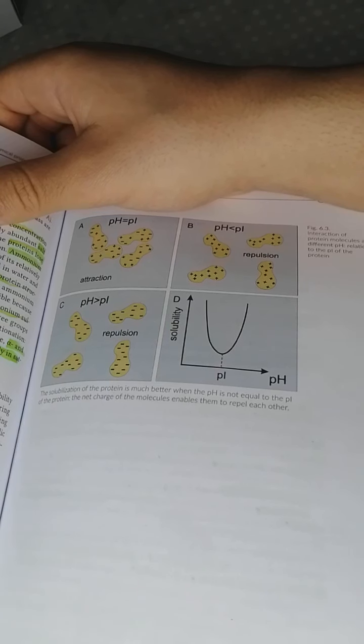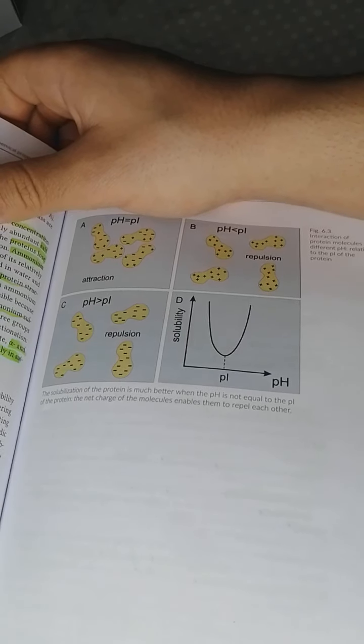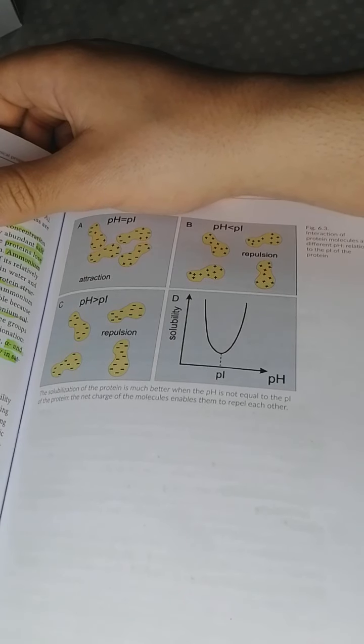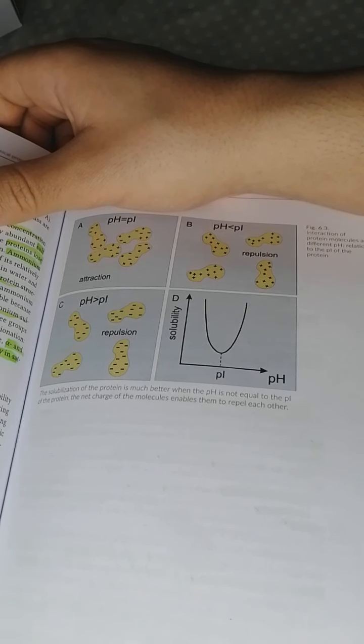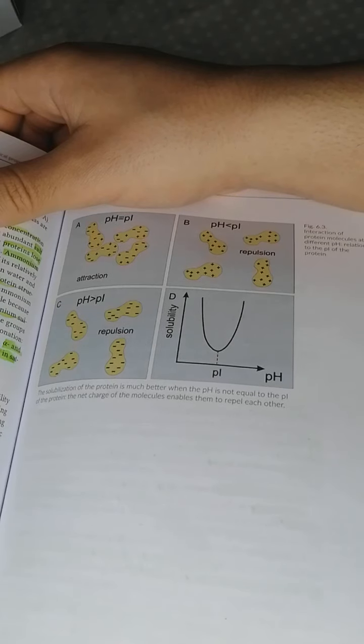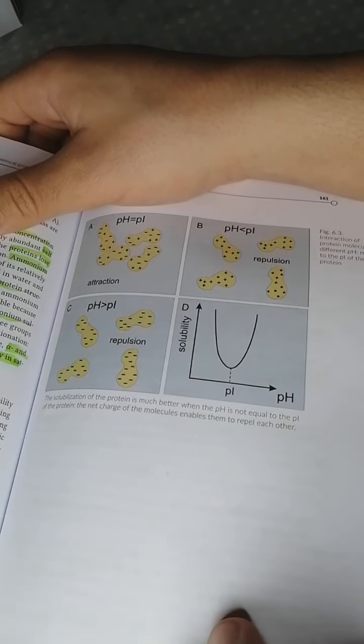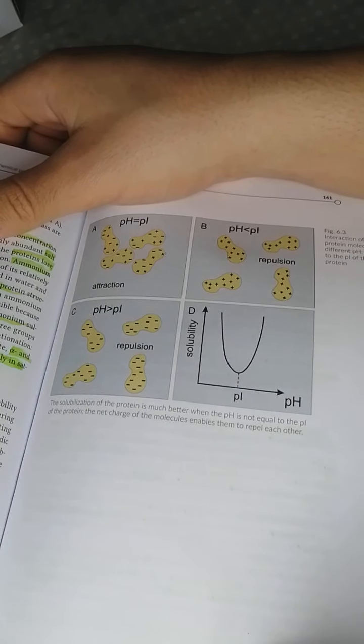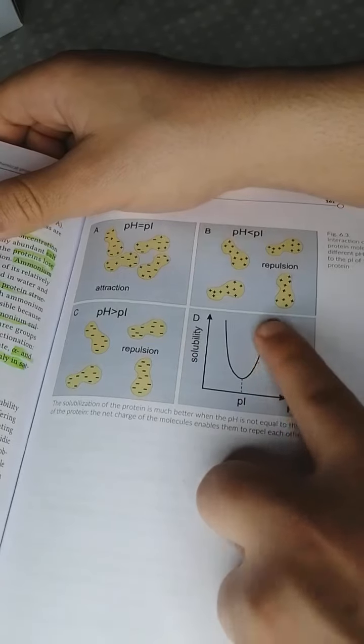So if all the proteins are positively charged overall, they're going to repel, and therefore they're more likely to be attacked by the slightly negative parts of the water molecule and dissolve. So if you increase or decrease the pH below or above the isoelectric point, as long as you're not at the isoelectric point, you will see that the solubility increases. So it forms this graph.